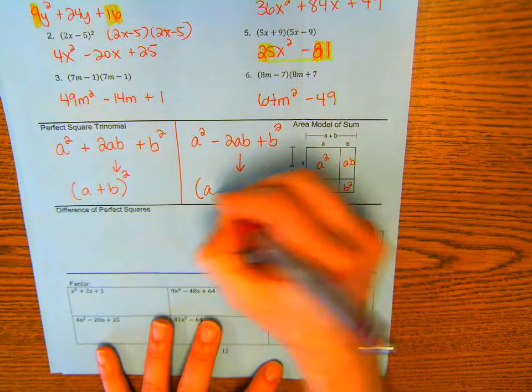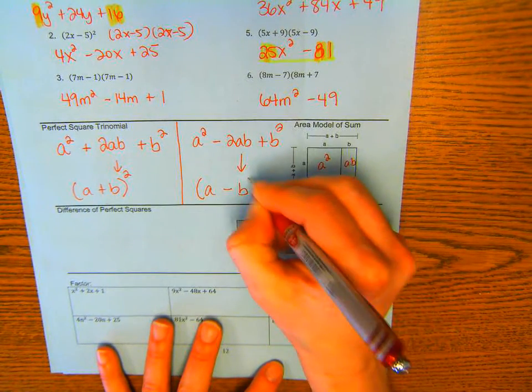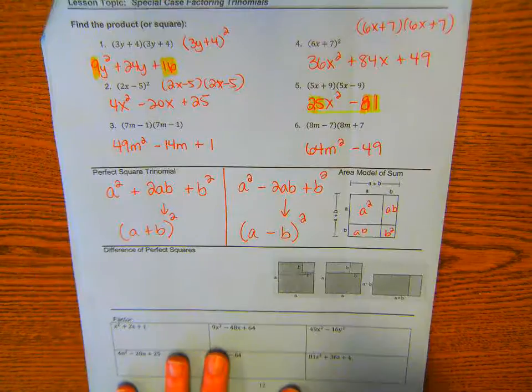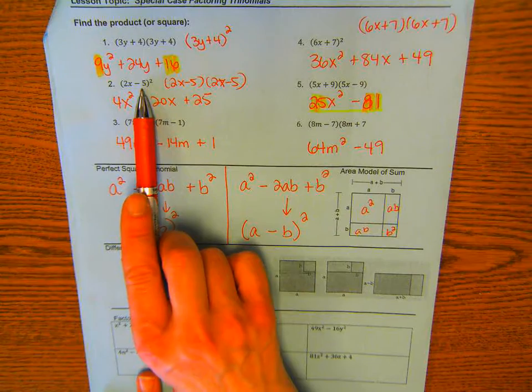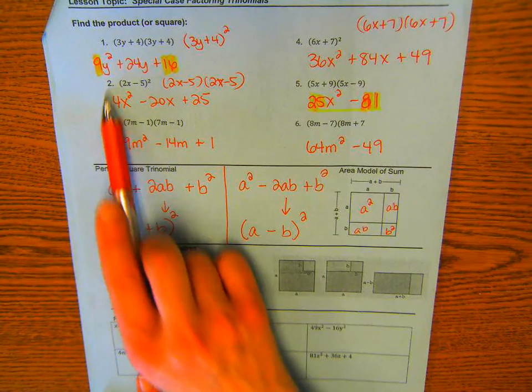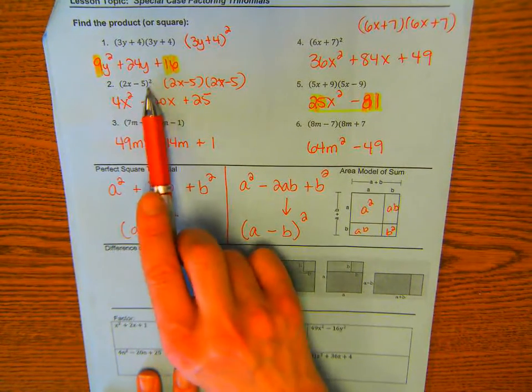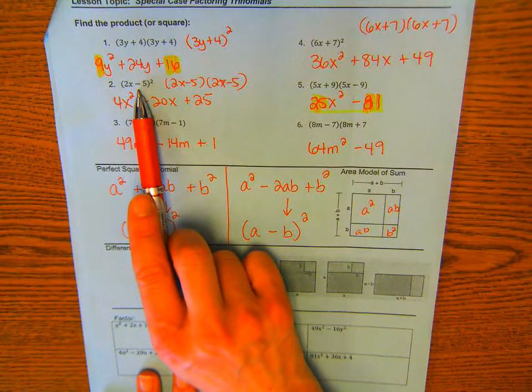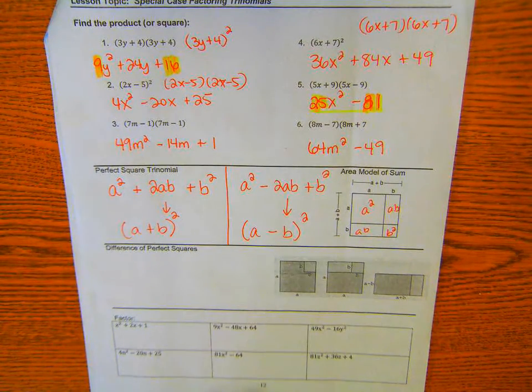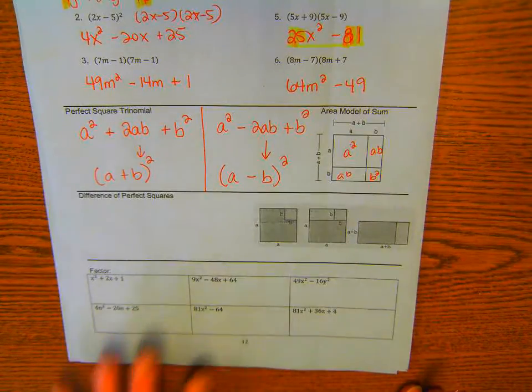Instead of A plus B parentheses squared, A minus B parentheses squared. For instance, look at number 2 up here, okay? 2x minus 5 squared, this was still positive, this was still positive, but the middle term was negative because there were 2 of the negative 10x terms.